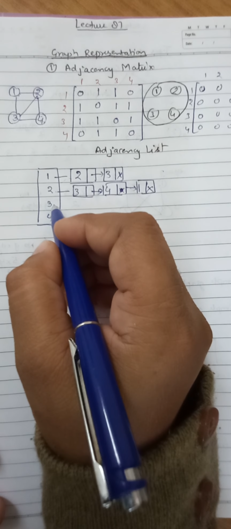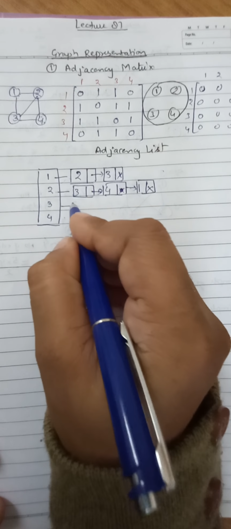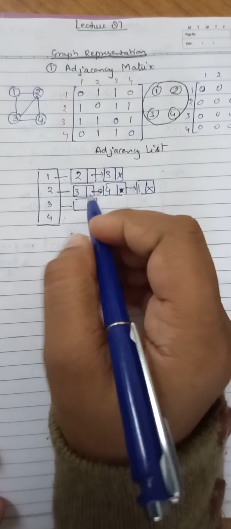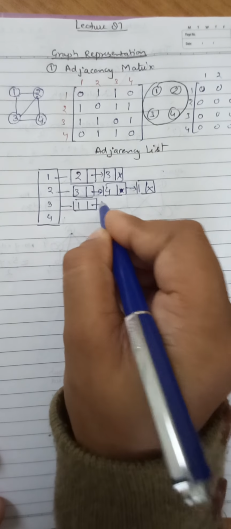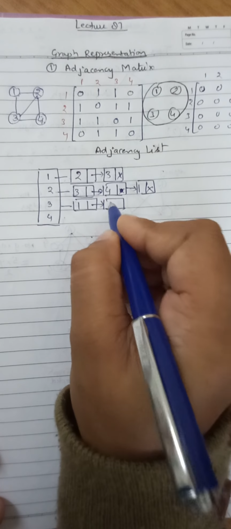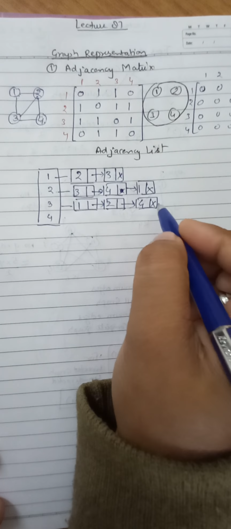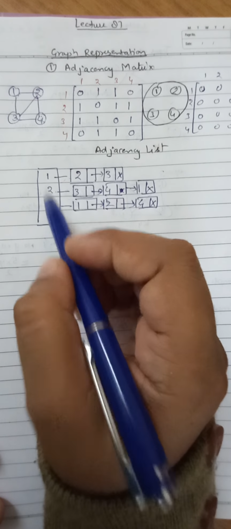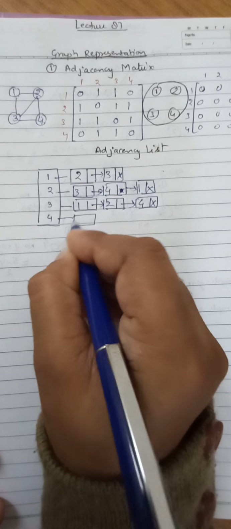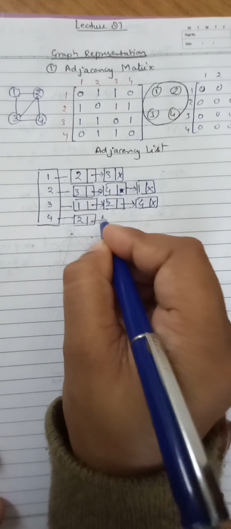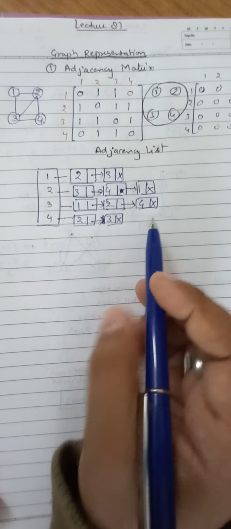Now in respect of 3, again there are 3 edges connected with 3, so 3 nodes will be there. 4, 2, 1. So we start from 1, then 2, next one is 4. This is the end one, so we'll write a cross here. In respect of 4, we have only 2 edges. One is 3, one is 2. So first we write 2, then we write 3. So this is called the adjacency list.